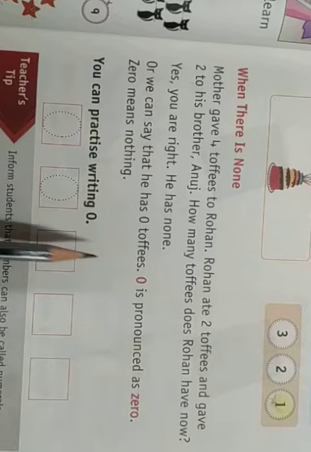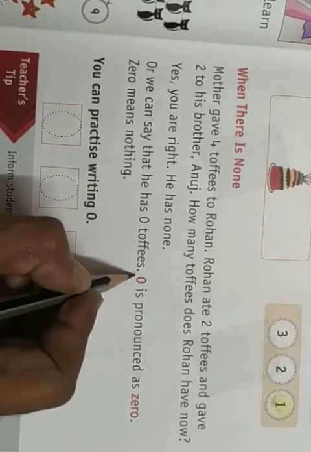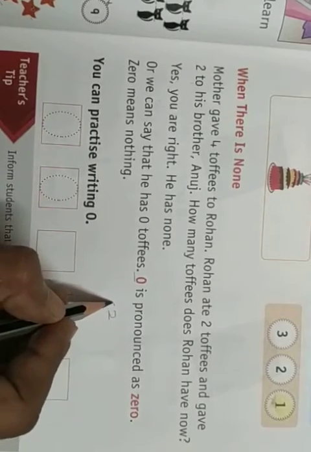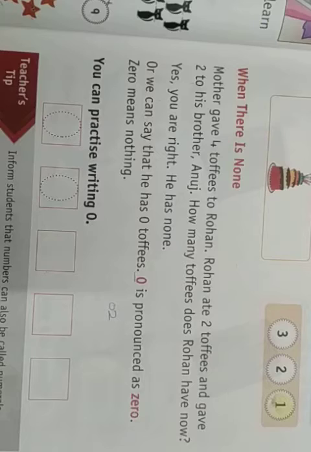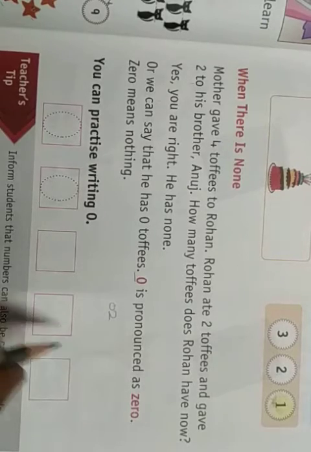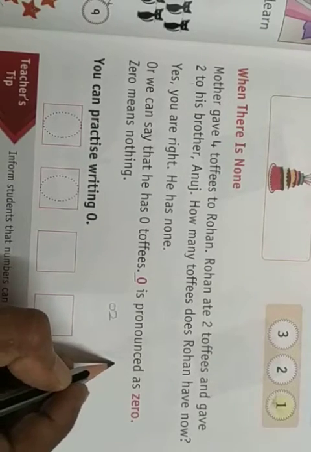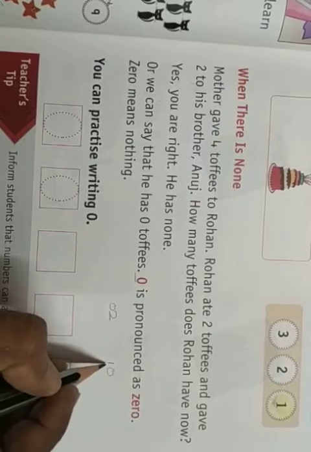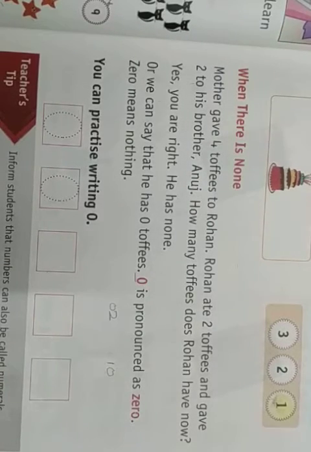The 0 which comes before a number also doesn't have any value. For example, when 0 stands alone, before 2 I write 0. The 0 doesn't have any value. If you write 1, 0, it will become 10.